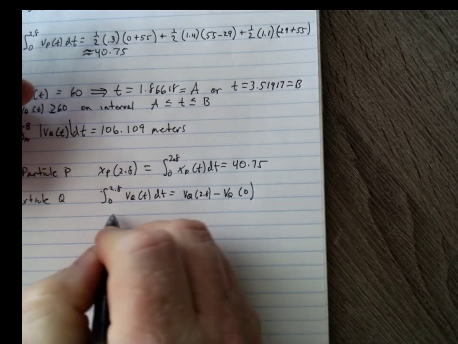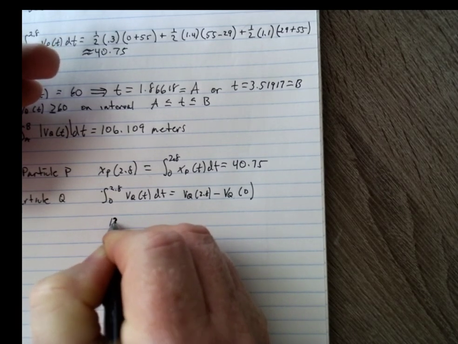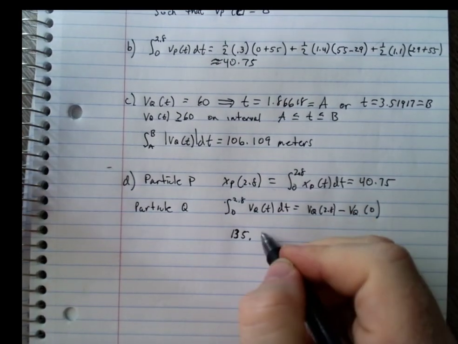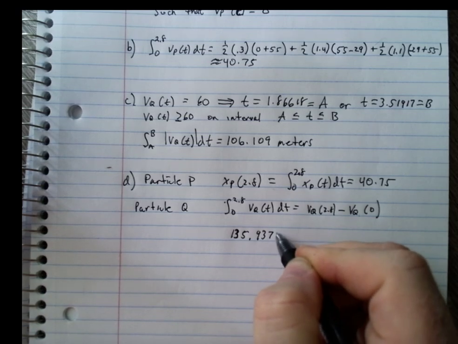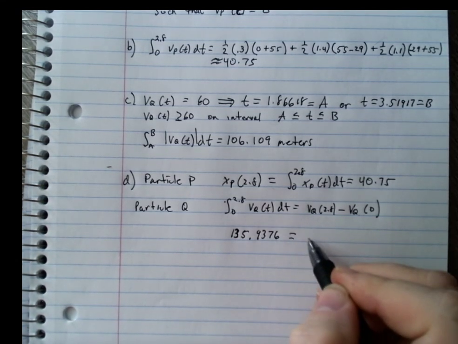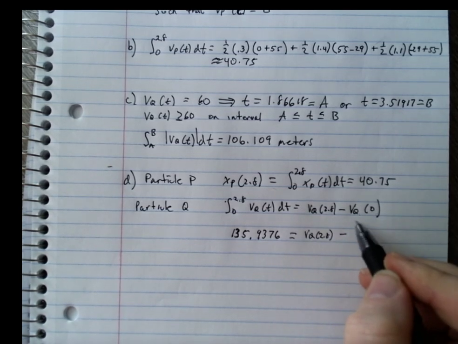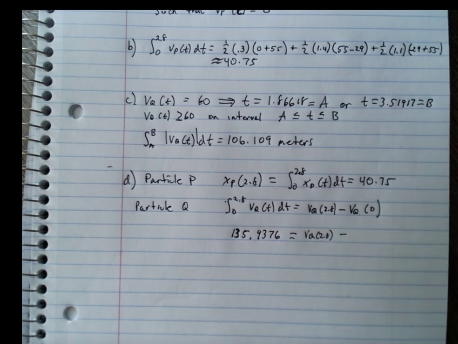135.9376. So I'll go ahead and write that down here, 135.9376. I like to write it down to 4 just to play it safe. Is equal to xq of 2.8 minus, and remember, xq of 0 was given to us in the question right here.